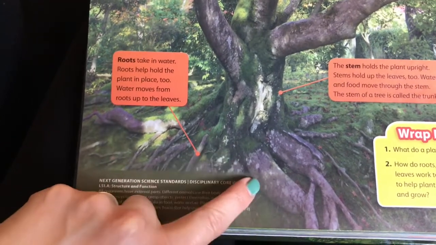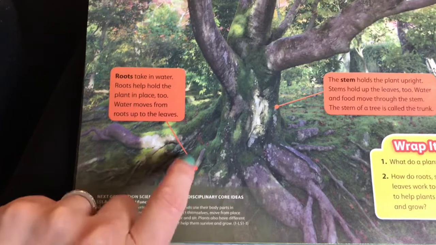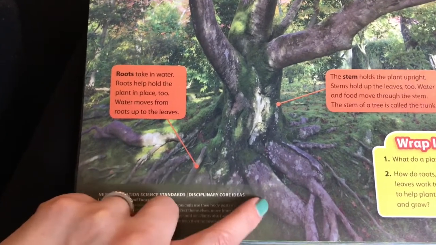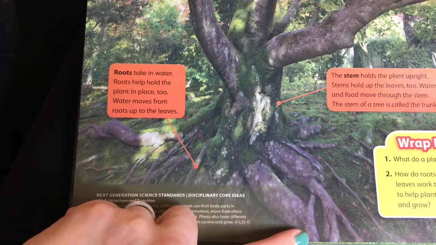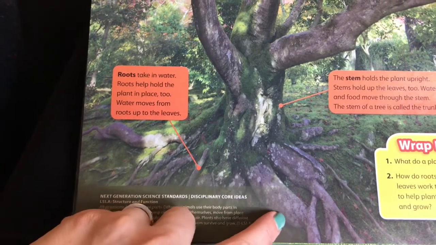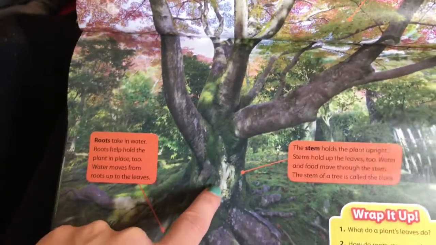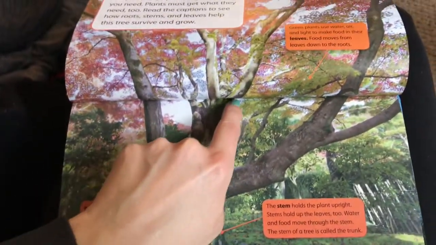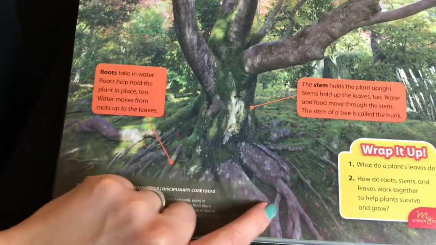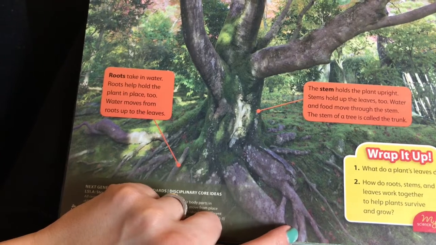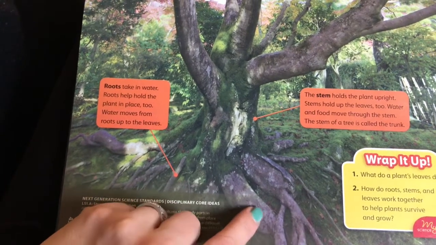So these big roots, they're in the ground, and what happens is when it rains, the water collects in the ground, and the roots take the water from the ground, deliver it up through the stem and to the leaves. So that's how the plant gets water or takes a drink, is by the roots taking the water from the ground. Now, the roots also have another job.